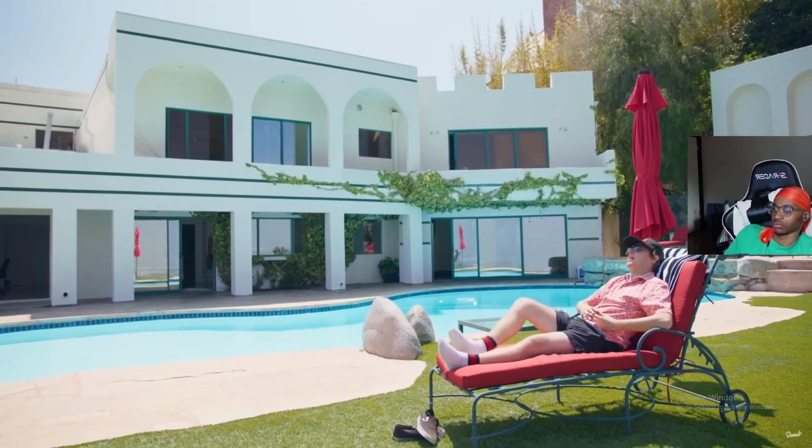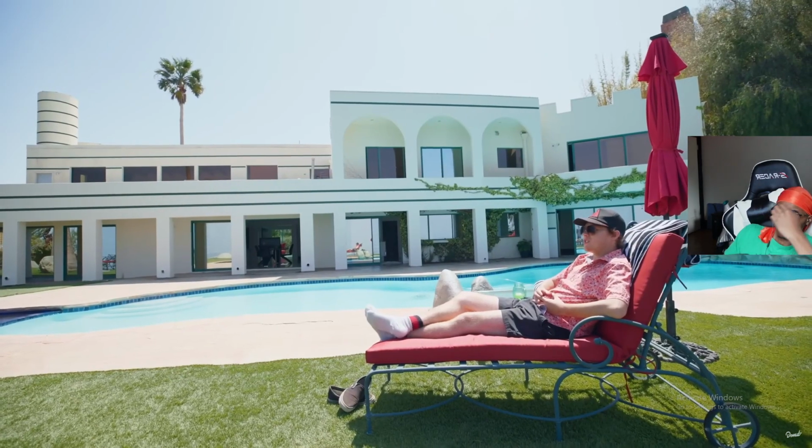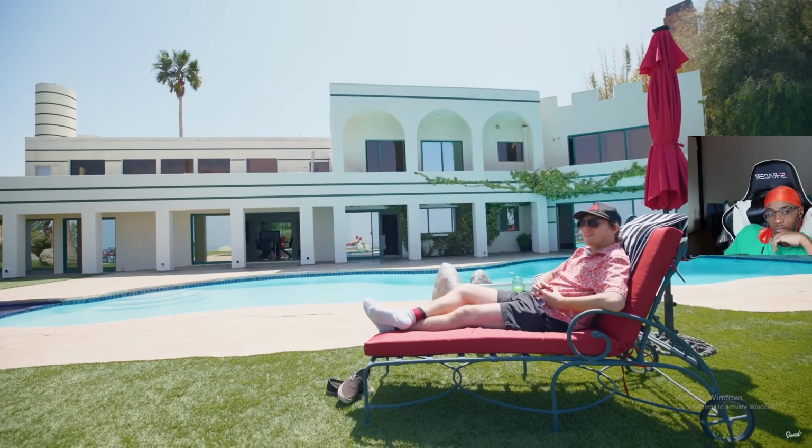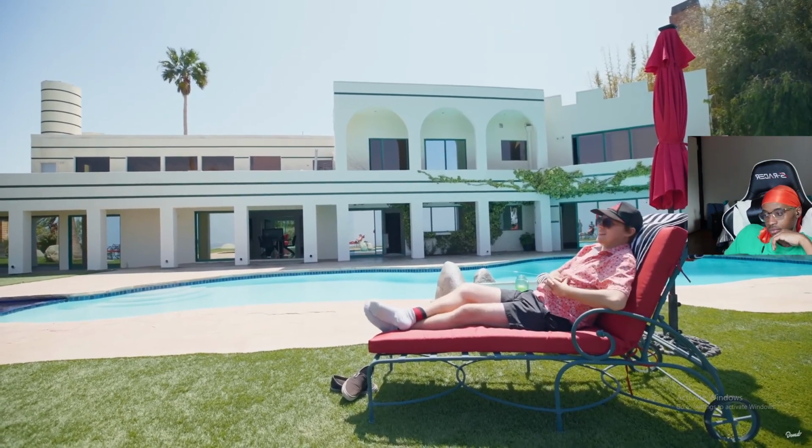Such a beautiful day. God, I love my priceless sports car in the garage. Safe and tucked away. No one will be able to steal it.